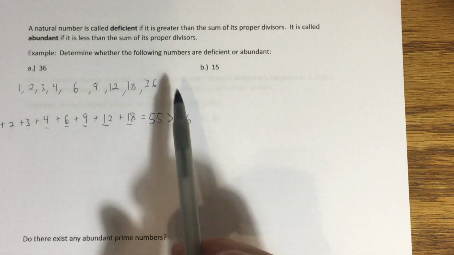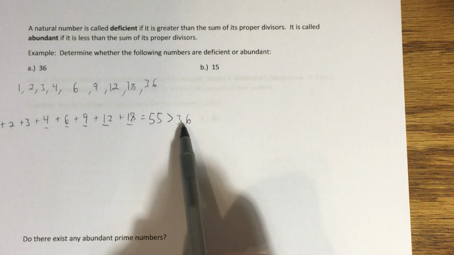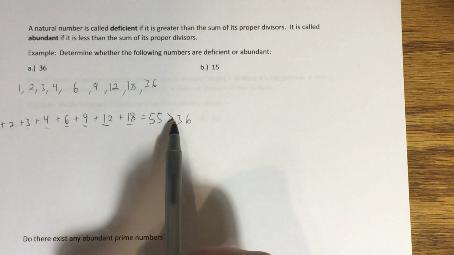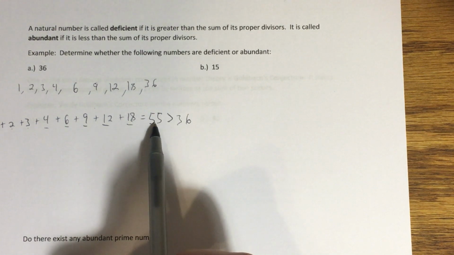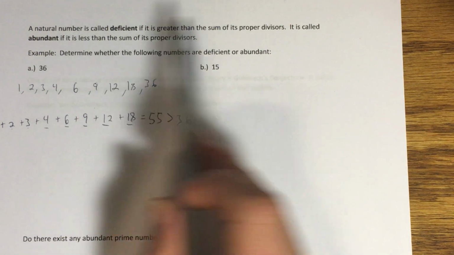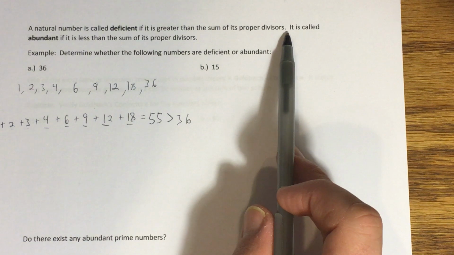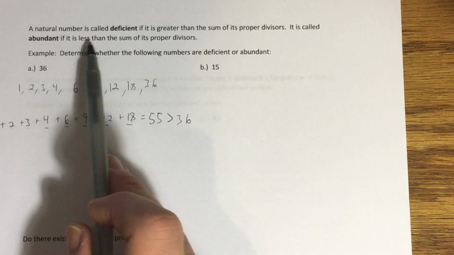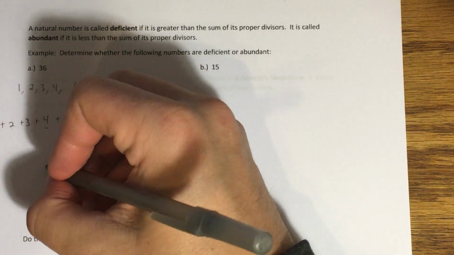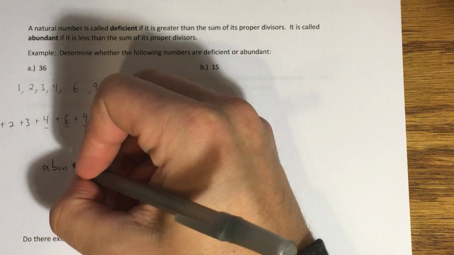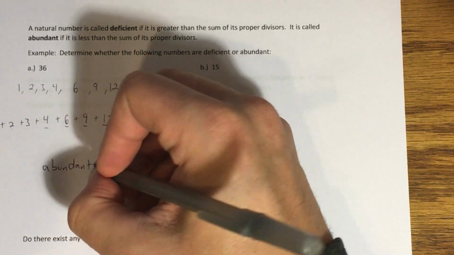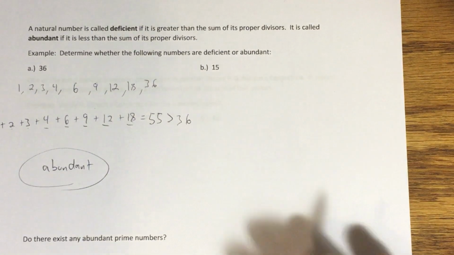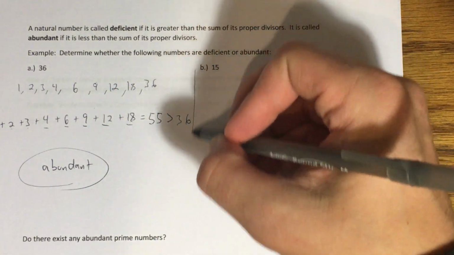55 is greater than 36. So in this case, the number that we were checking on, 36, is less than the sum of its divisors. Which of these two did that account for? Well, we say that a number is abundant if it is less than the sum of its divisors. So this is an abundant number. 36 is abundant.